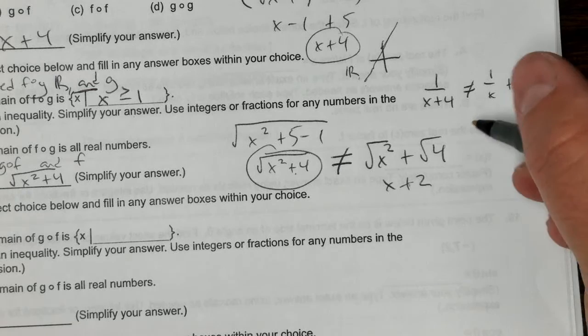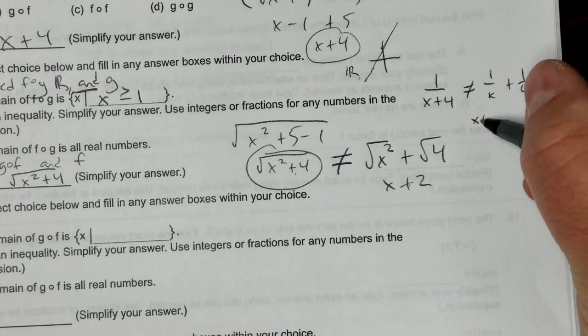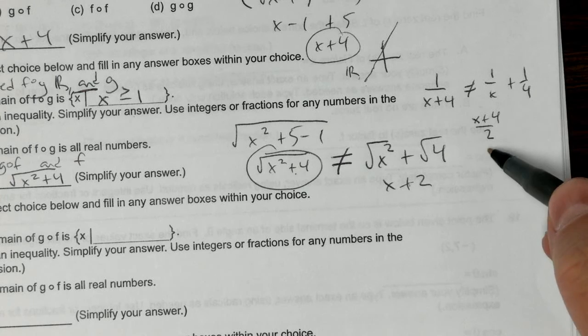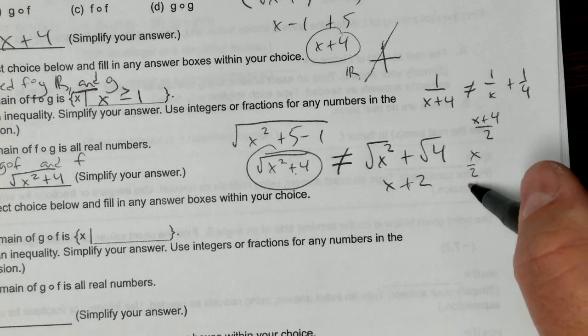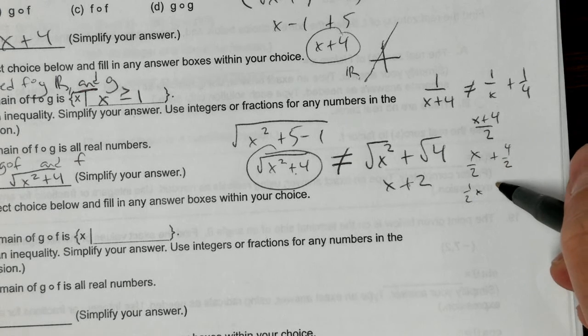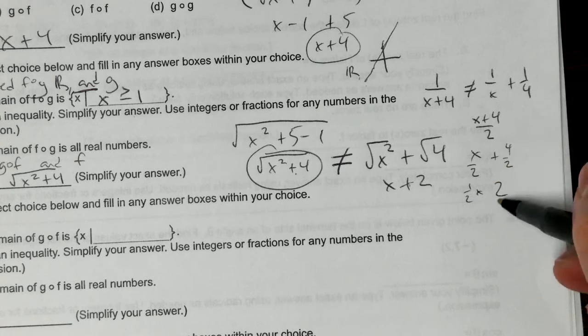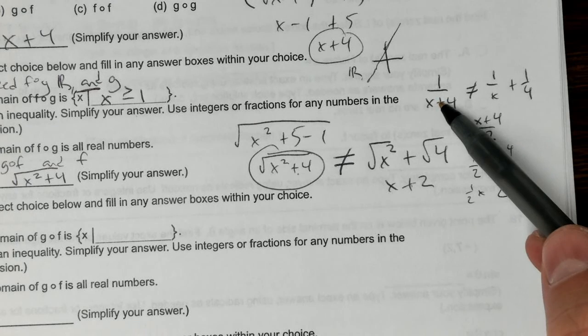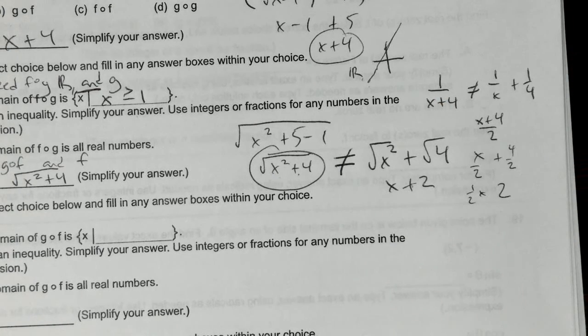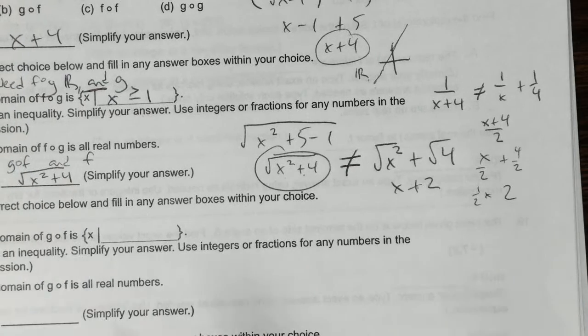What you can do is if it were like x plus 4 over 2, on top you can break it where it's x over 2, which is really a half x, plus 4 over 2, which is 2. So you can break it this way, but you can't break a denominator and you can't break a square root. Okay, good. Alright, so we have the square root of x squared plus 4.